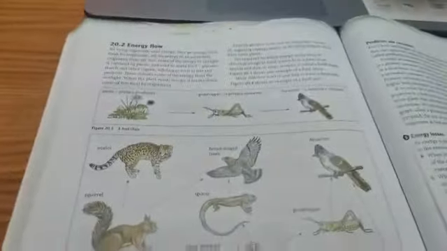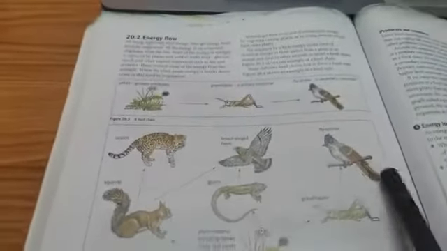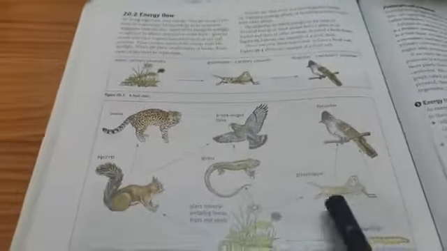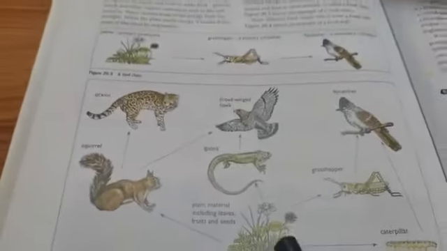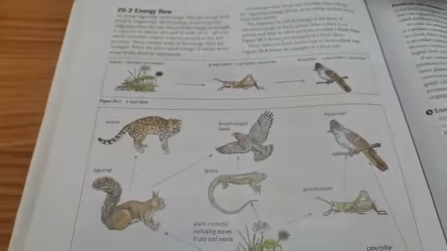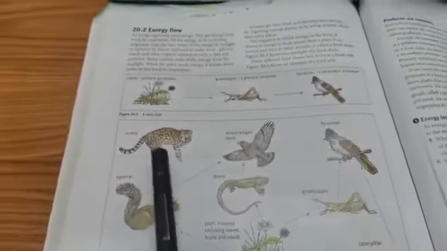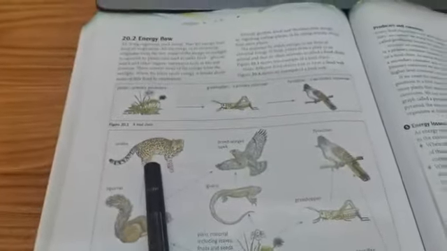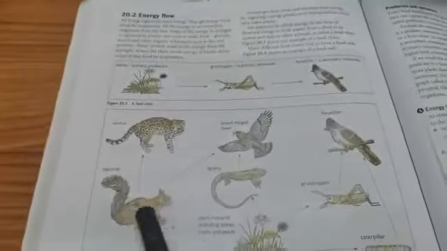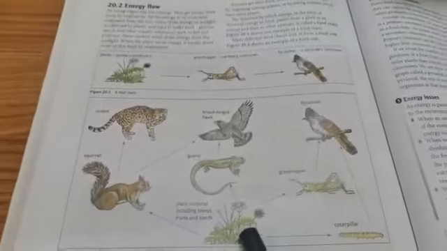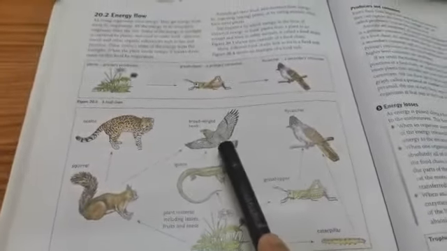Then what about the food web? A food web is the interconnection of food chains. There will be many food chains in a food web. For example, you can see here, who is eating this grass? Squirrel. And who is eating the squirrel? Ocelot. So this is one food chain. You can see another food chain here, from the plant to iguana to the hawk.